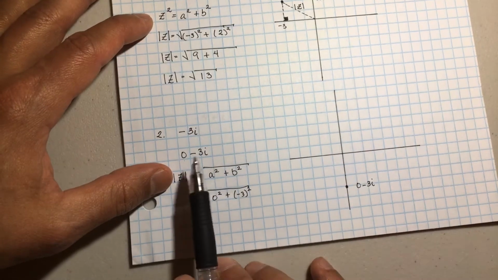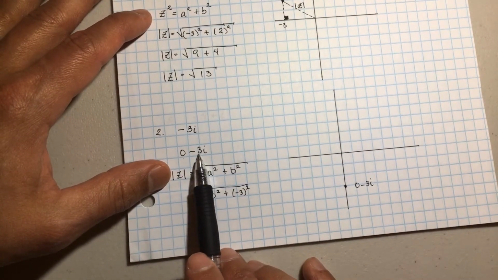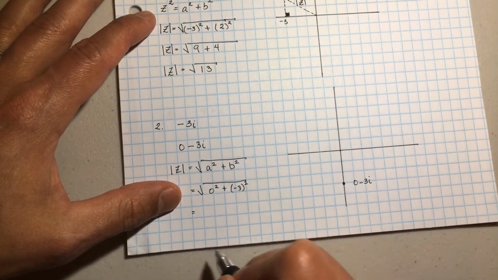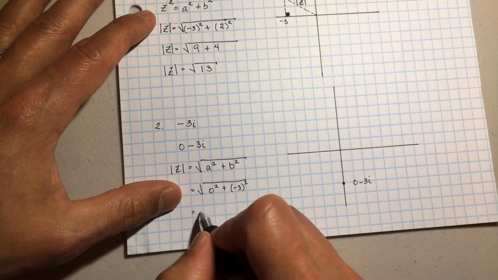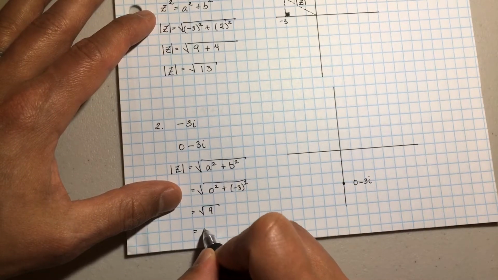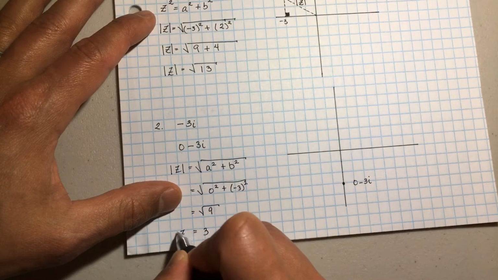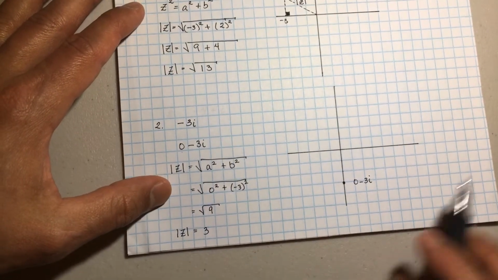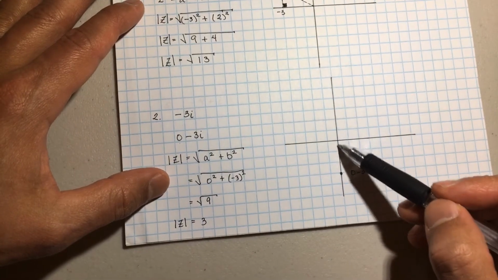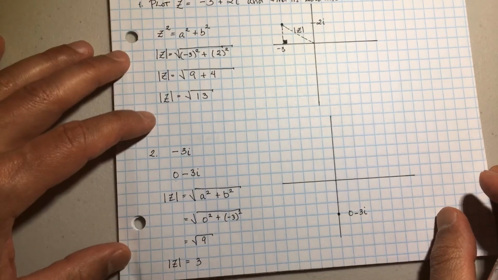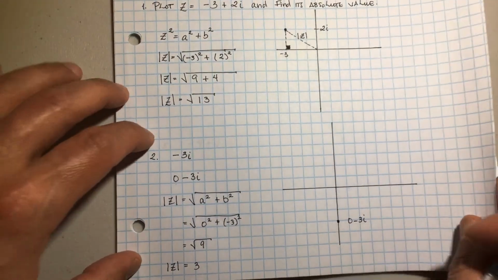And you notice I only use the constant, not the i, just the constant itself. Well, negative 3 squared, that's positive 9. And do we know the square root of 9? Yeah, it's 3. So the absolute value from the origin is 3 units. And that makes sense. If you can see from here, it's 1, 2, 3. All right, but sometimes it can be kind of confusing for students just because you say, I don't see a triangle, but not very difficult.